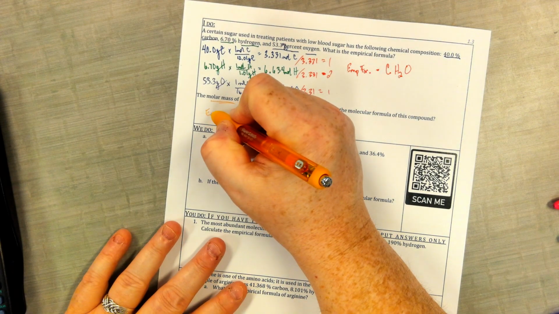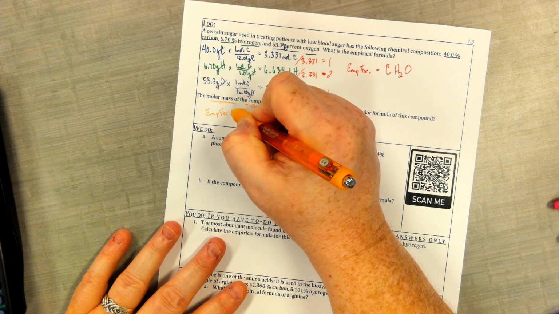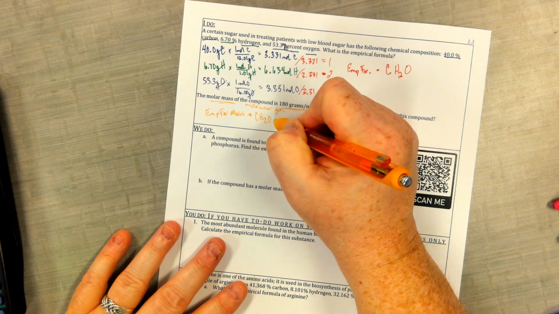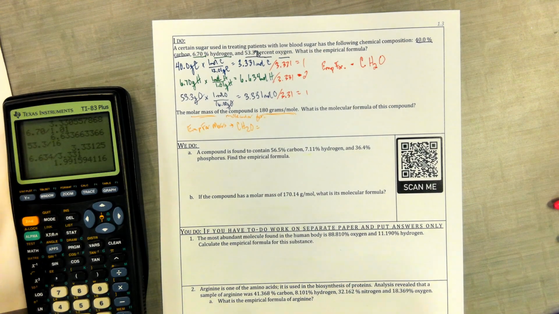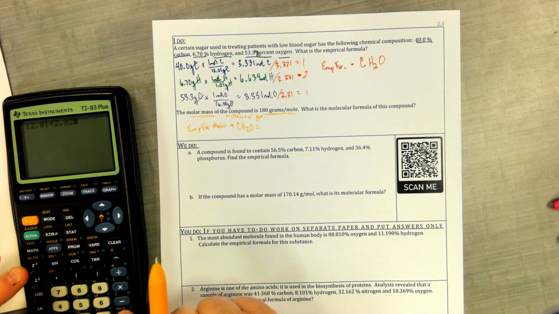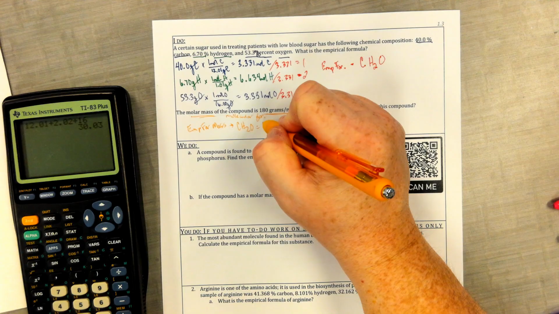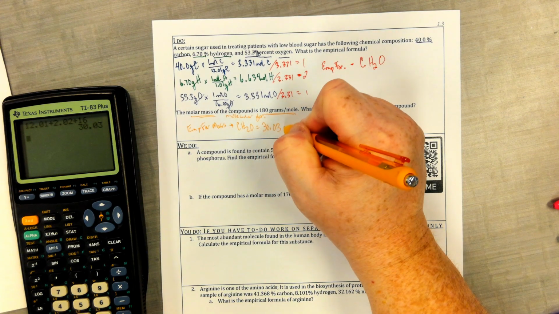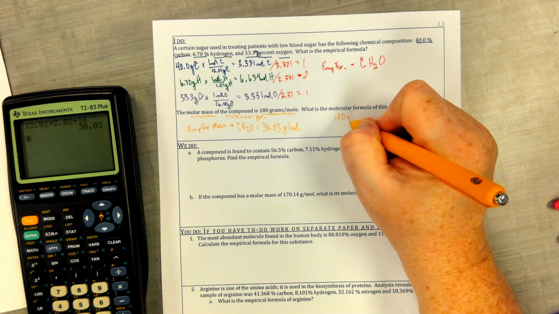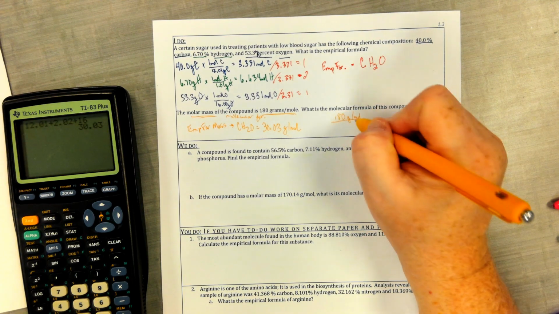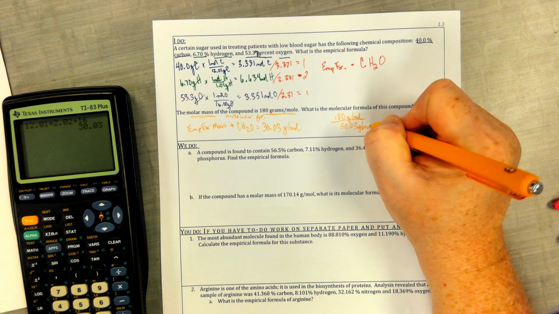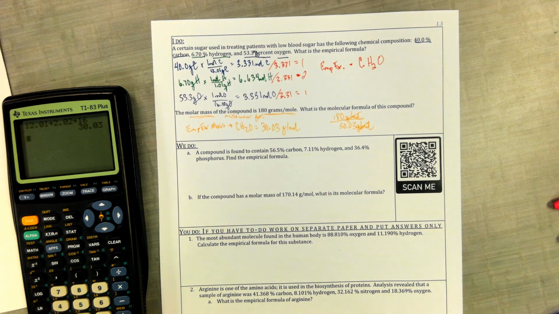So, the empirical formula mass, CH2O, well, I can just put that in. 12.01 plus 2.02 plus 16 is 30.03 grams per mole. So I'm going to take 180 grams per mole, divide it by 30.03 grams per mole. My units cancel, okay?